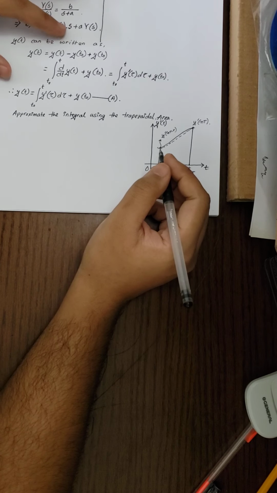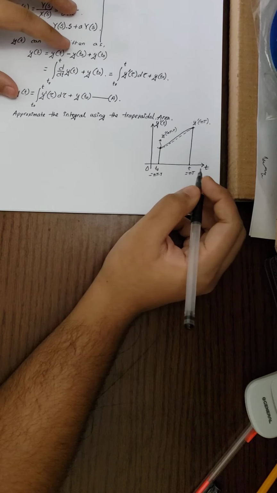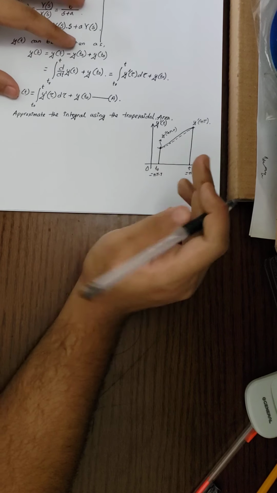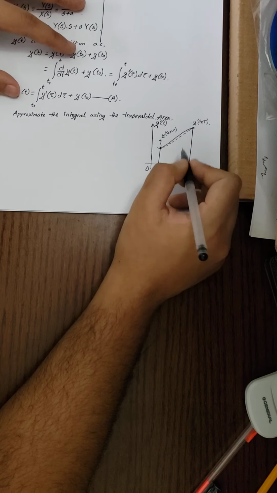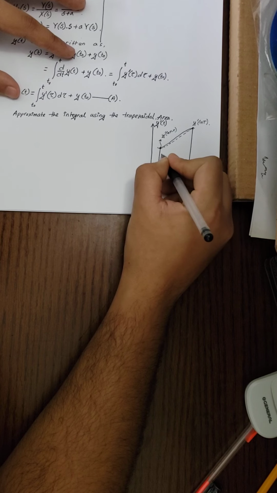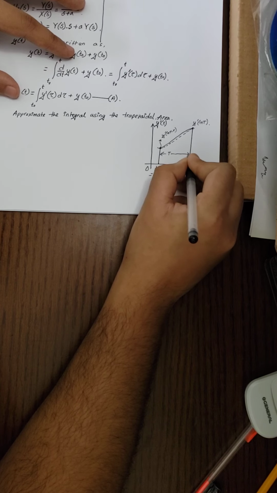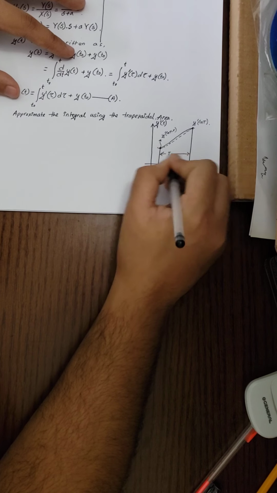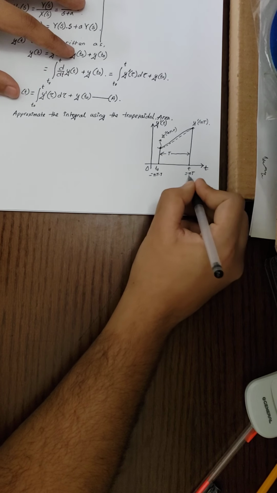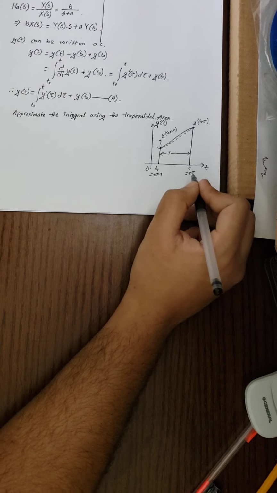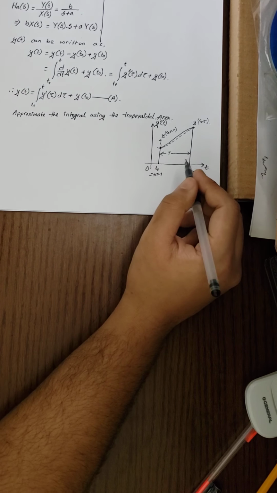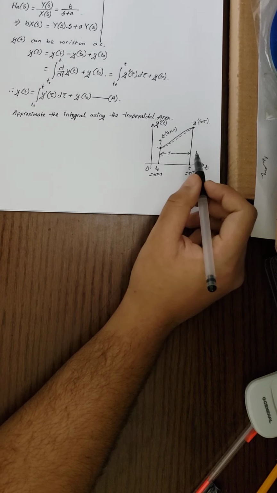So before going into the area of trapezoid, determining the area, this value will be equal to T from this point to this point, the length over here, because nT minus T minus nT will give us the value T. So this is the length.